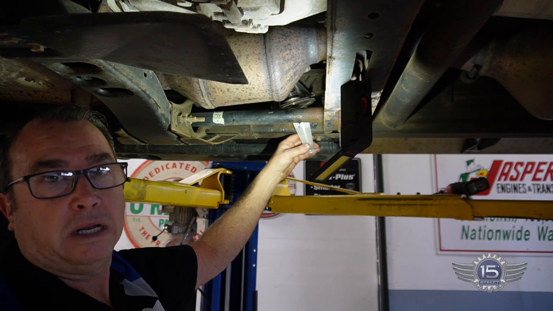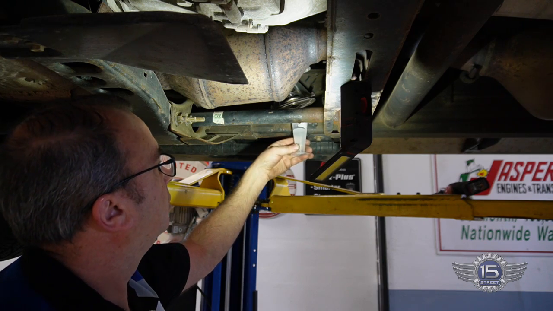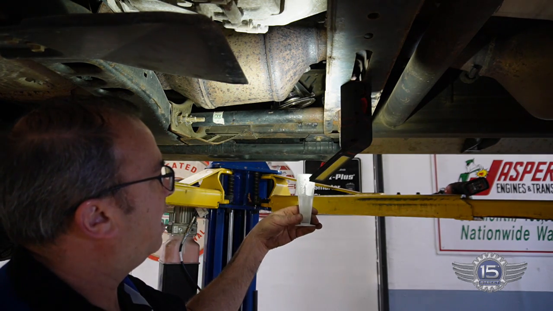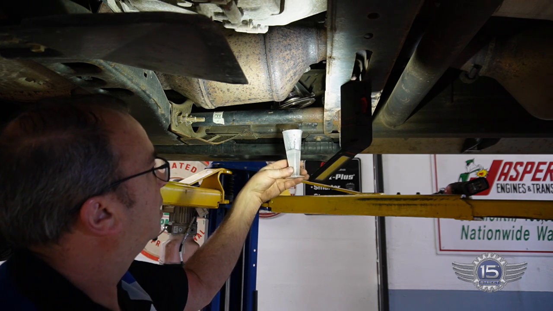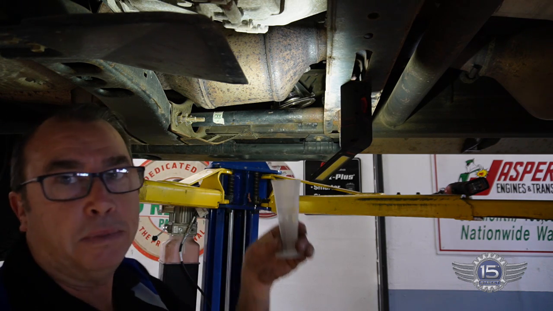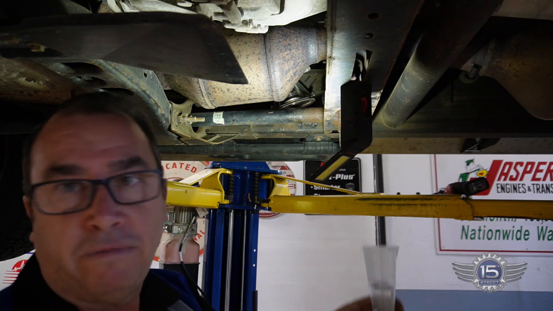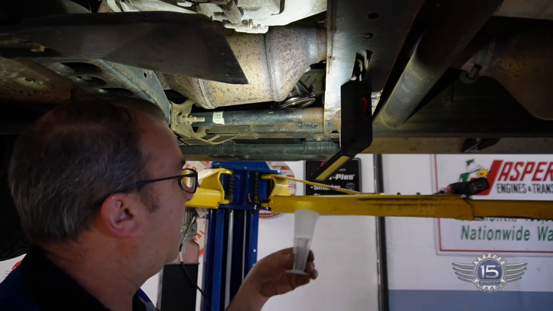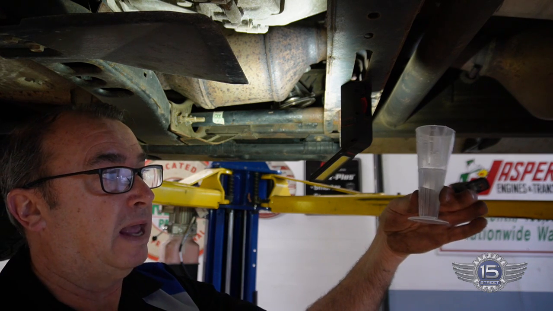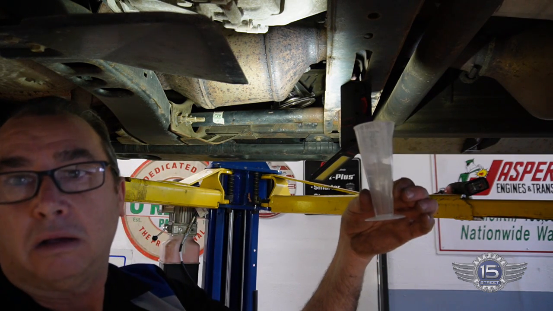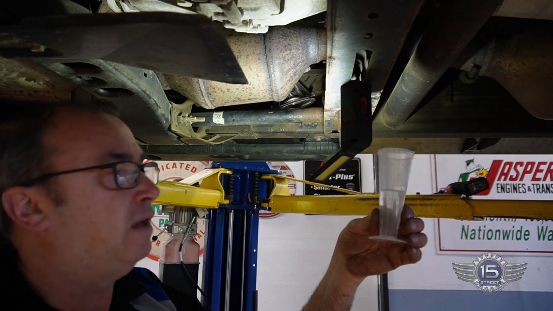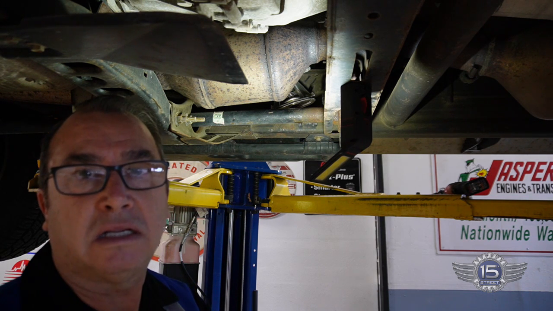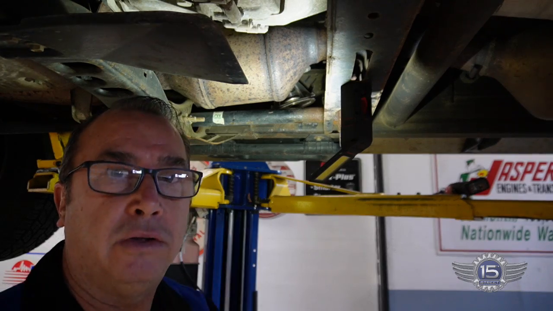Should be getting close to being done now. Oh, there it's done. And we're about 45 milliliters, but I lost some because I couldn't get the beaker all the way up in there. So 50 milliliters, it's damn close. There's one other test we can do while we have this all out. We have our sample of the DEF that we're using. We'll use a DEF tester to actually test the quality of the DEF. So I'll show you how I do that.